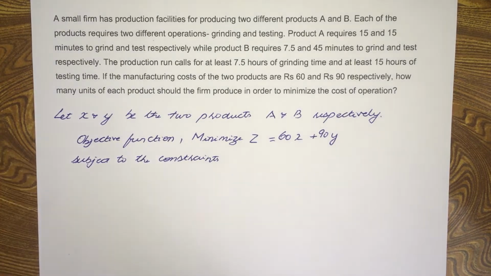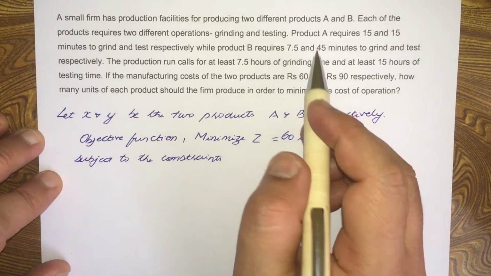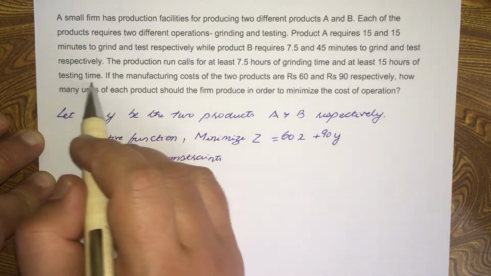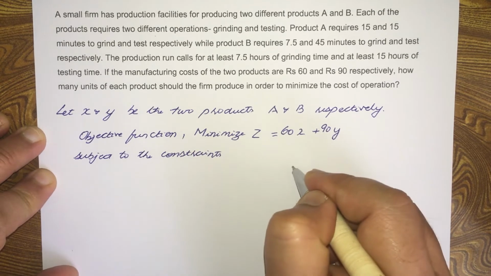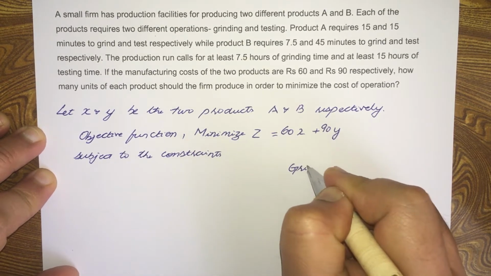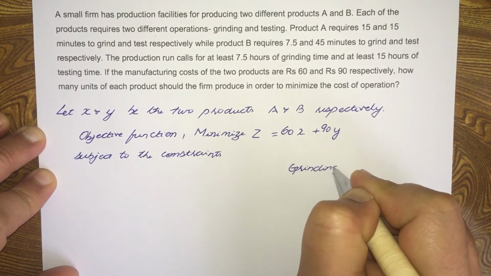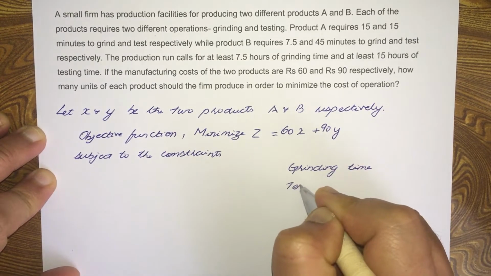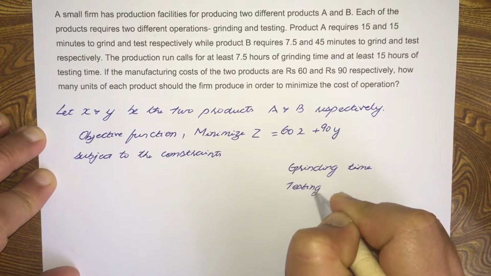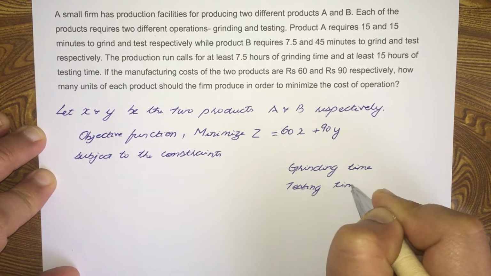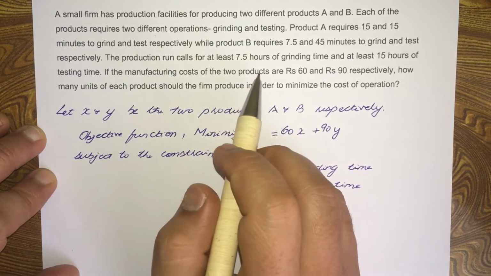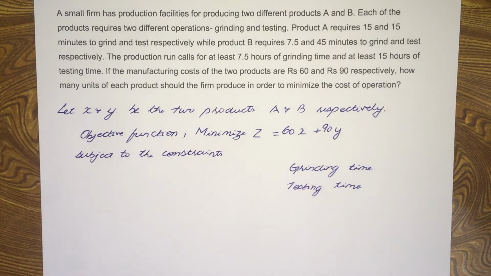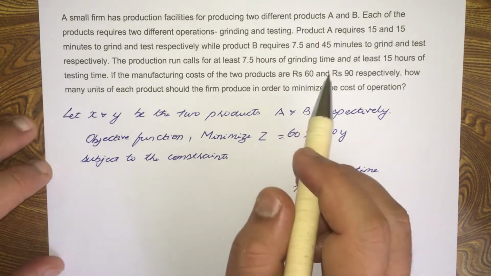Okay, now there are two constraints here. One is the grinding time and the other one is the testing time. Now it says here that the production run calls for at least 7.5 hours of grinding time.